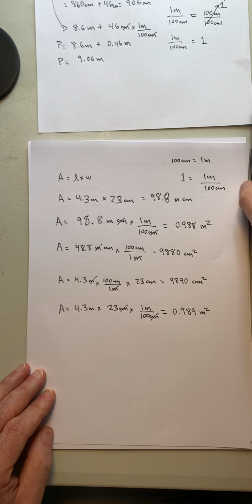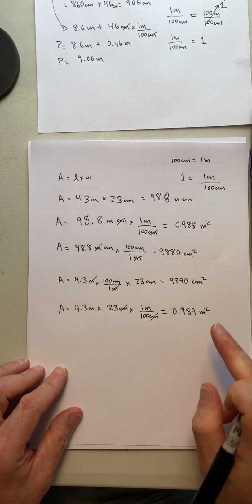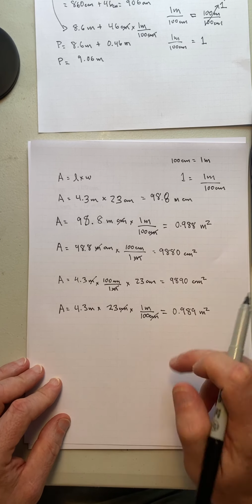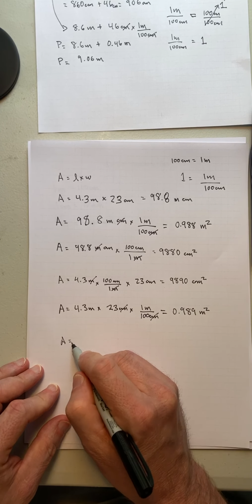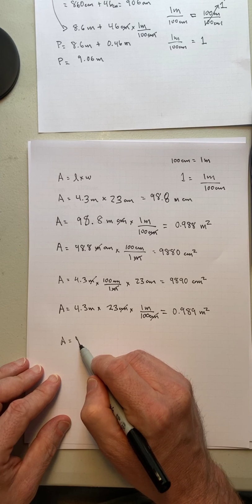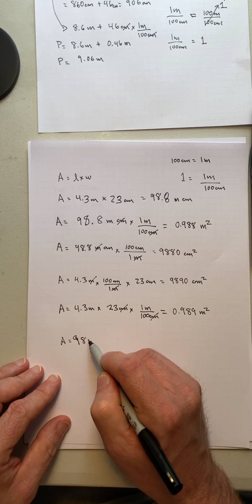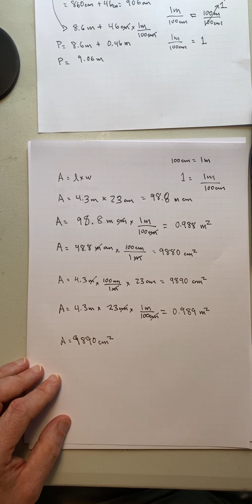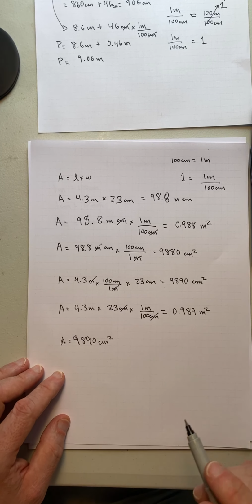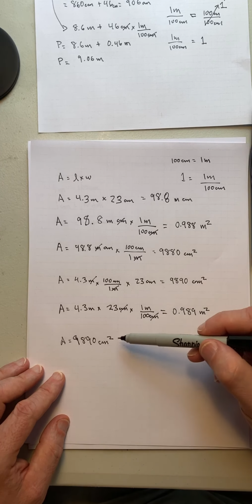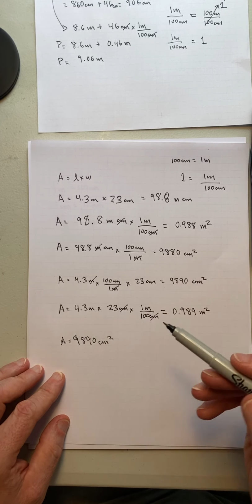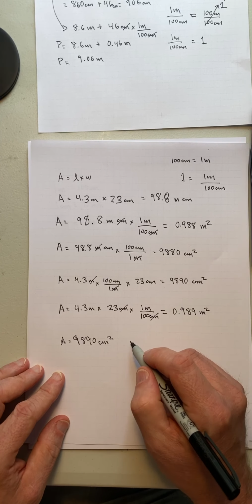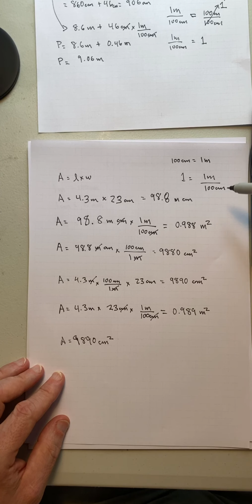So let's say, like, one final example. We wanted to take this in centimeters squared, so we know the area is equal to 9890 centimeters squared, and we want to convert that to meters squared. So we have two centimeters we need to get rid of. So we need to do 1 meter per 100 centimeters.